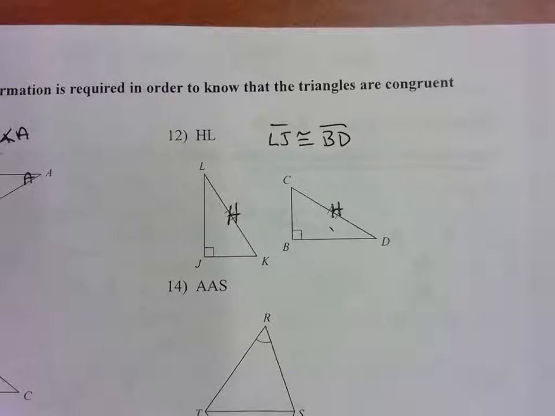Alright, finish this worksheet. Is it due today? If you get it done today, yes. If not, then it's due Monday, but your other worksheet is due today.